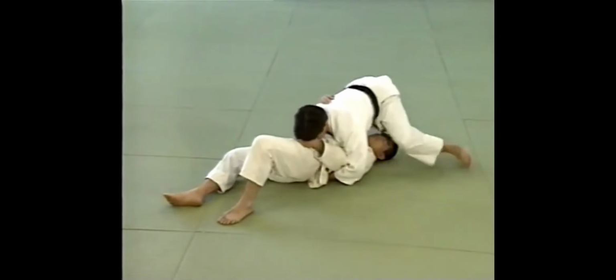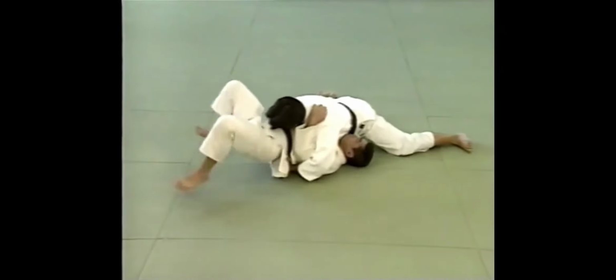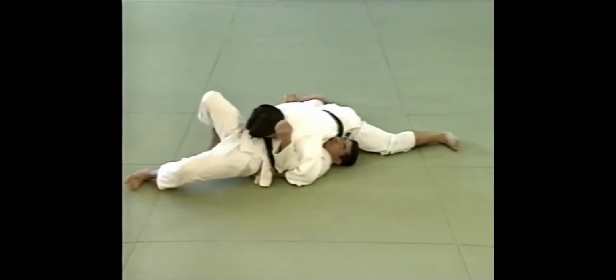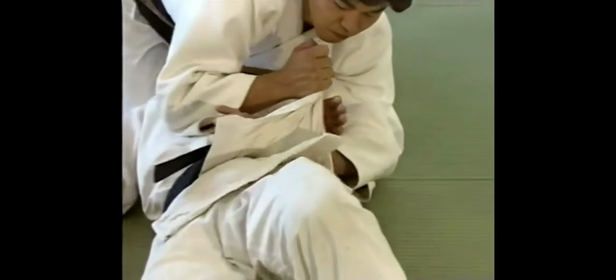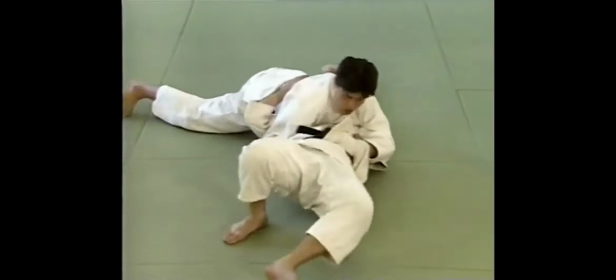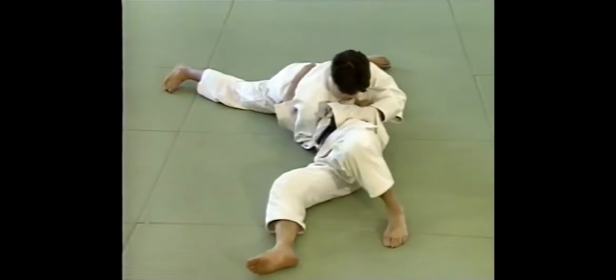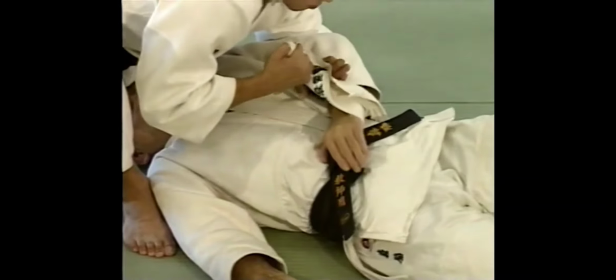Here's how you grab your opponent's belt with your hands crossed. Crossing your hands enables you to strengthen your hold, making it difficult for your opponent to free himself. You can also restrain his arm by half wrapping the bottom of his jacket over his wrist. Firmly secure his arm with the bottom of his jacket.